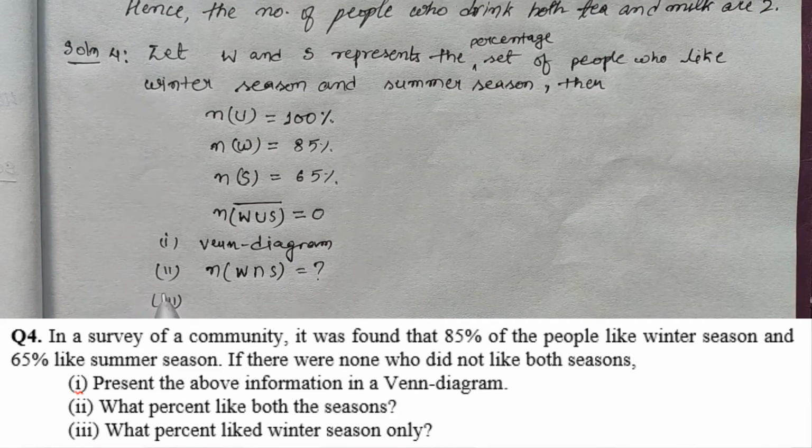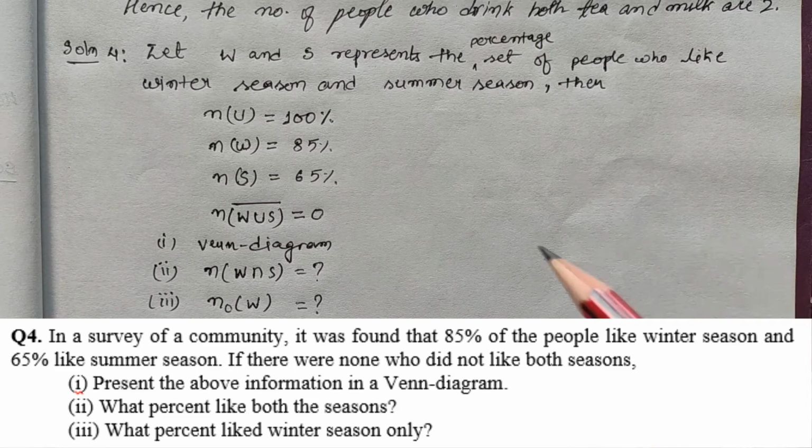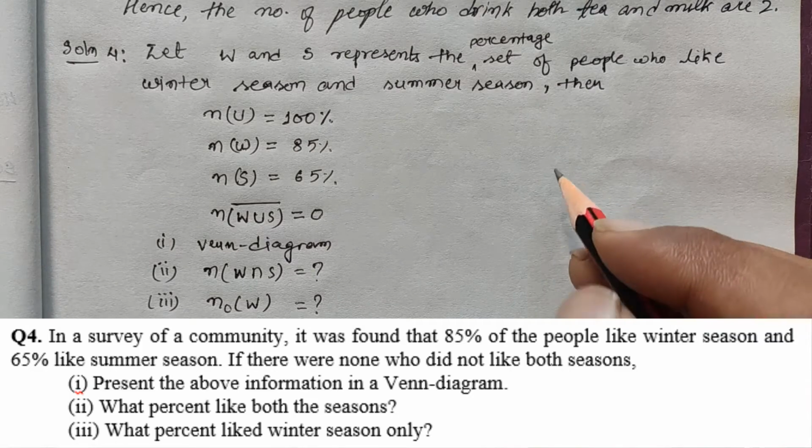And in part three you have to find winter only, so n(only W). In this way you have to find the whole thing. As the question says to draw the Venn diagram first, let's draw it.